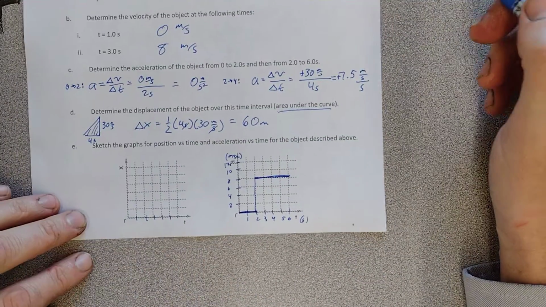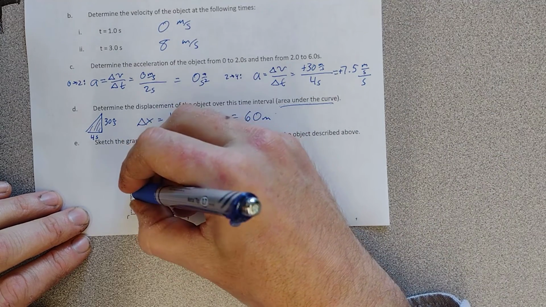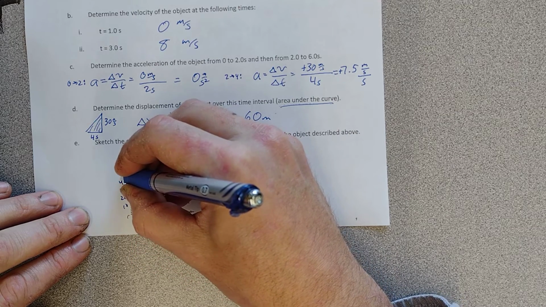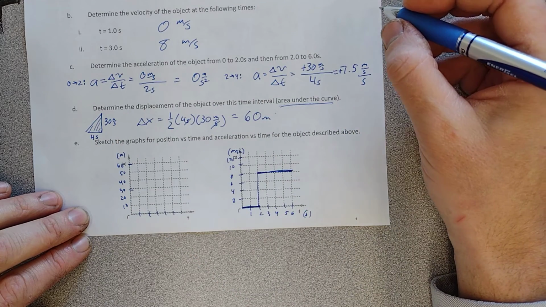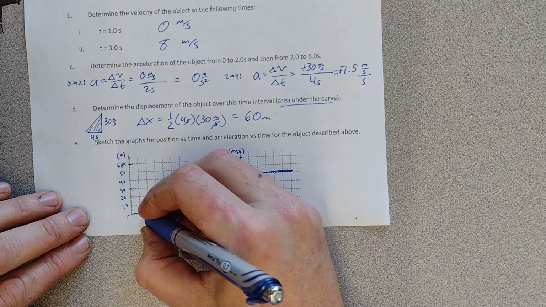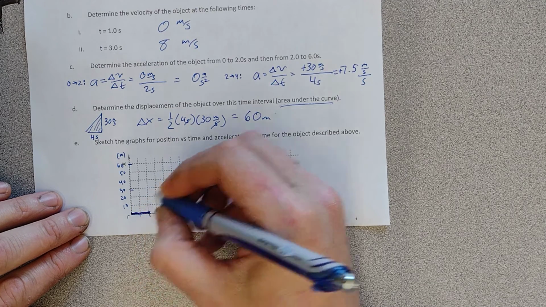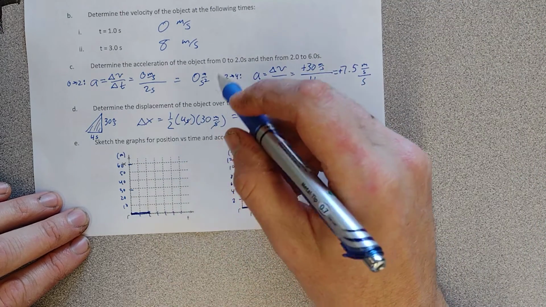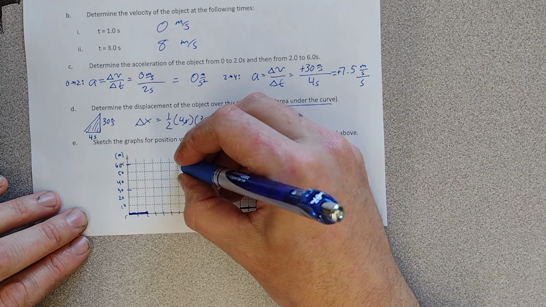So now, we got to do our position versus time graph, right? So it moved 60 meters, so we got to get out to 60 meters. So let's see here. 10, 20, 30, 40, 50, 60, and the units are meters. All right, but for the first 2 seconds, it's not moving. Then its position is going to be a curved line because we have acceleration. So it ends at 60 meters.